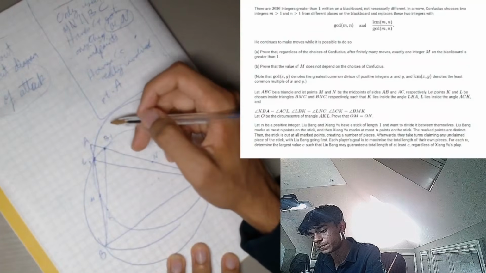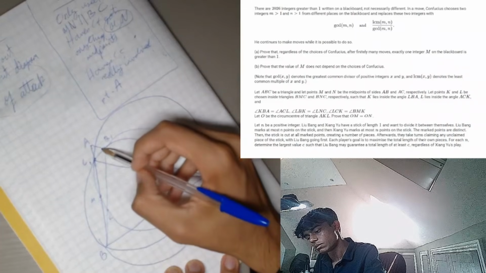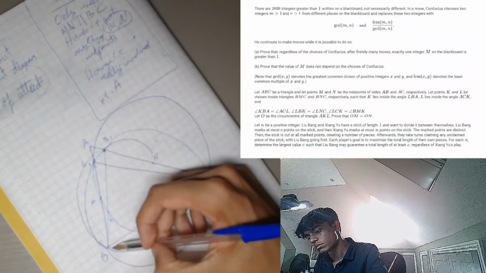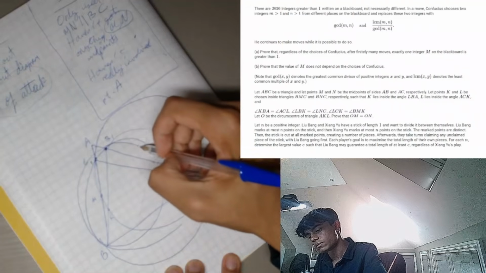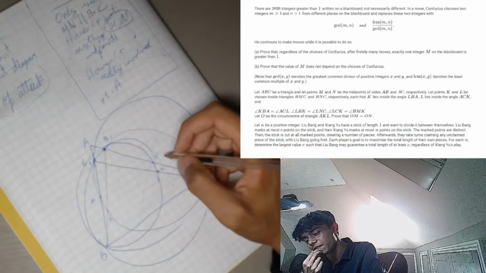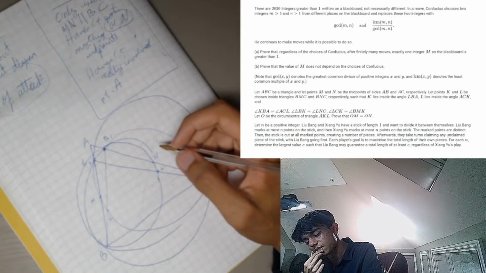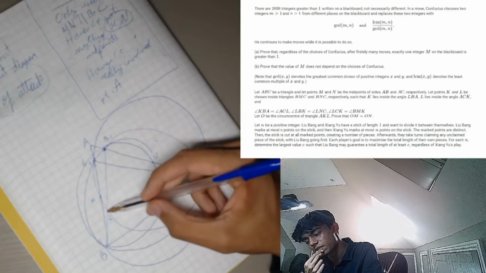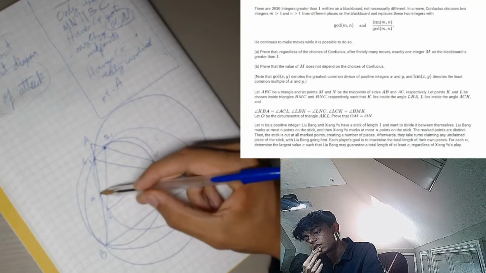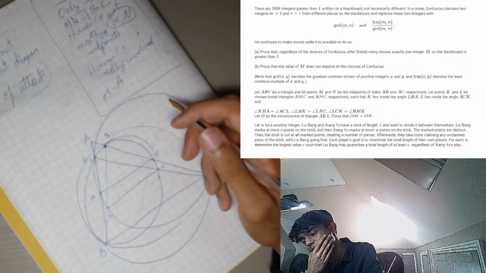Okay, and then B1, something like this. Yeah, this is terrible. Yeah, okay. It does kind of look like MNKO is cyclic. It does look like that.